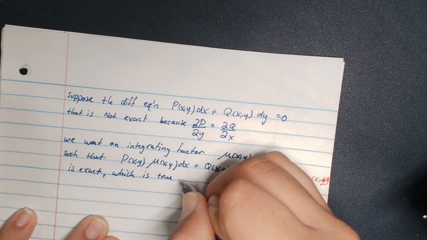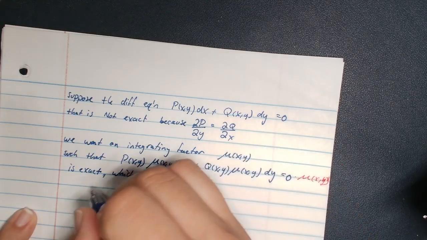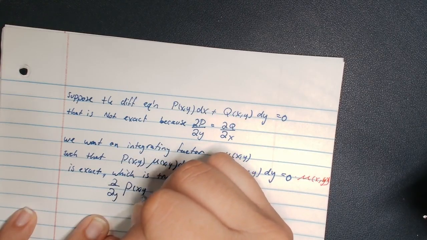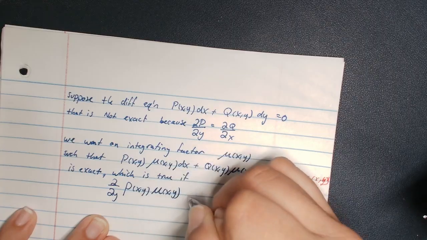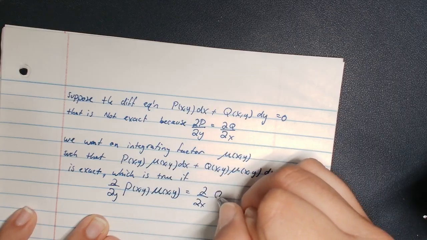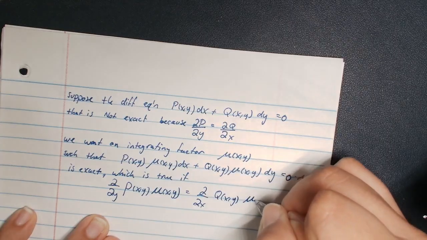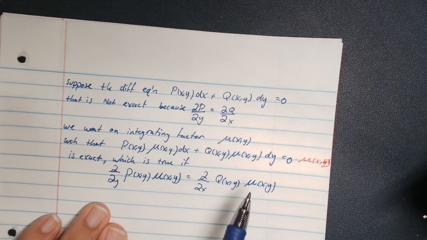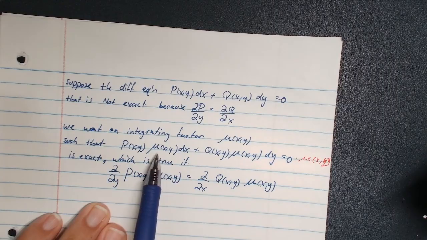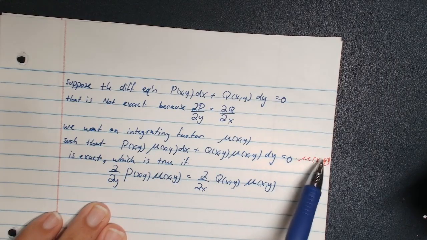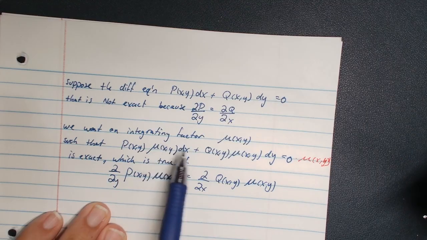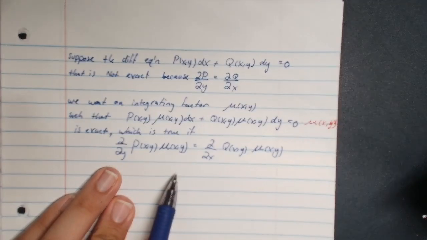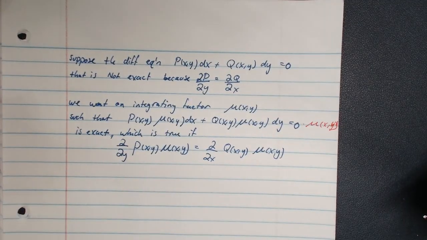Which is true if the partial with respect to y of p of xy mu of xy is equal to the partial with respect to x of q of xy mu of xy. So yeah, these two are not equal. But what we want to do is find some integrating factor so that if we multiply the entire equation all the way across by that, wouldn't affect the 0, that resulting set of expressions would then have partial derivatives like this that are equal. Okay. All right, well, how do we do that?